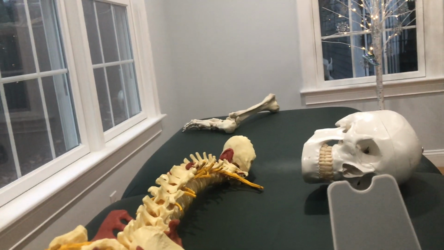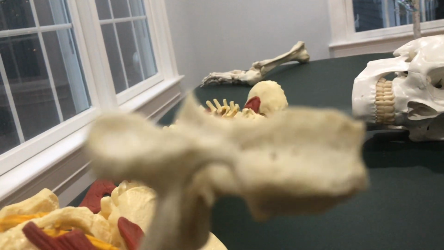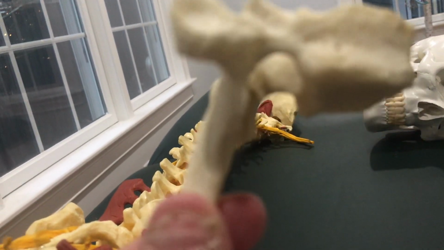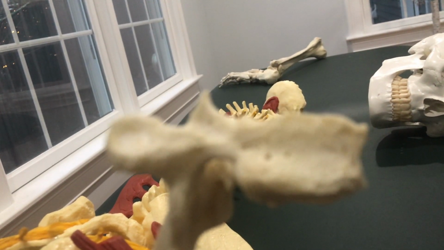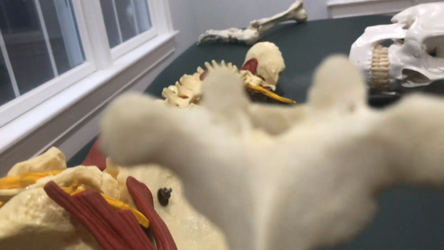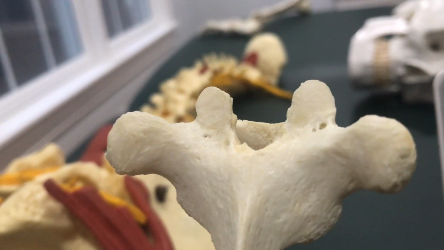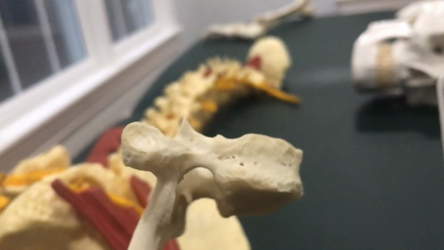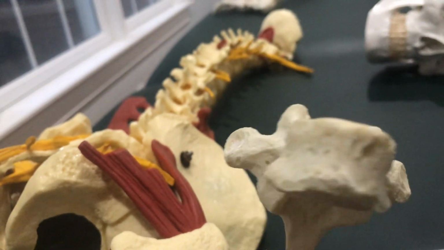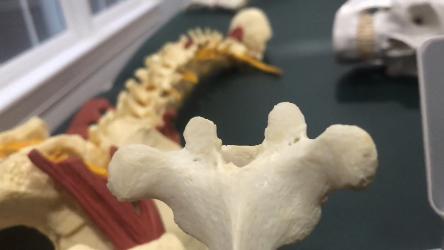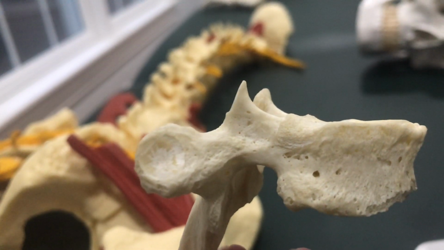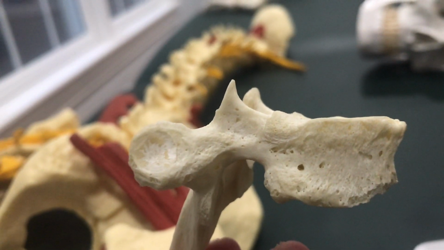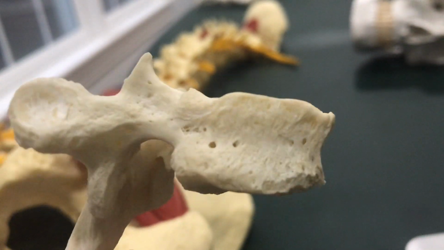And here we have a thoracic vertebra. And again, you can see the down-sloped spinous process. I have my fingers on it. You can see the frontal plane articulation of the articular processes, both inferior and then superior. And then if you look closely, look at that transverse process. It's got a facet, flat surface. Look at the body.